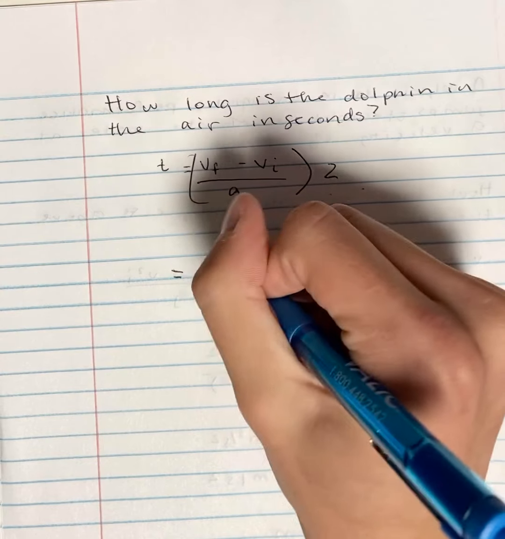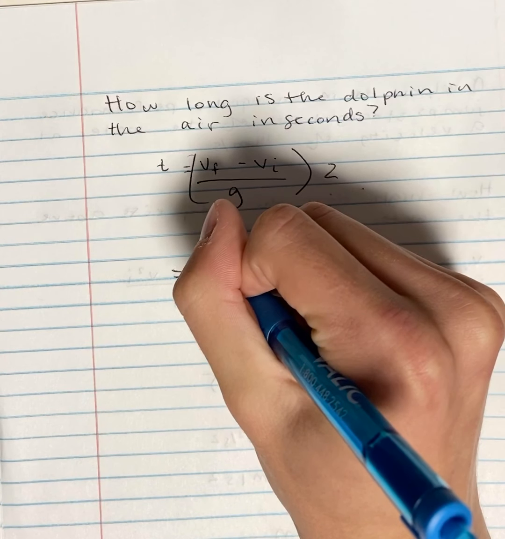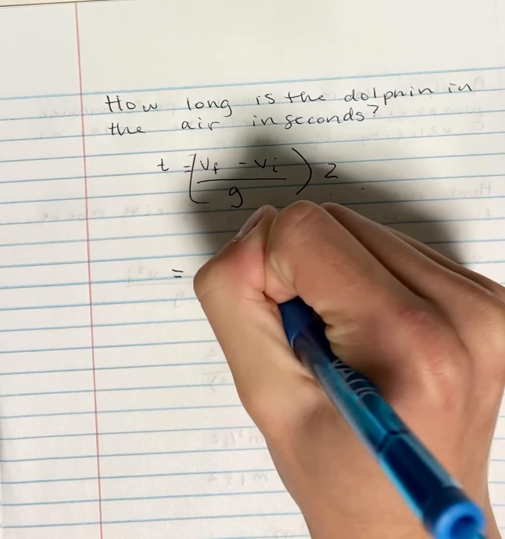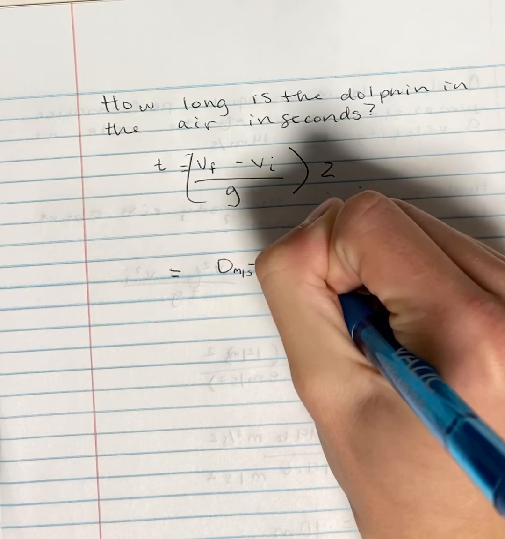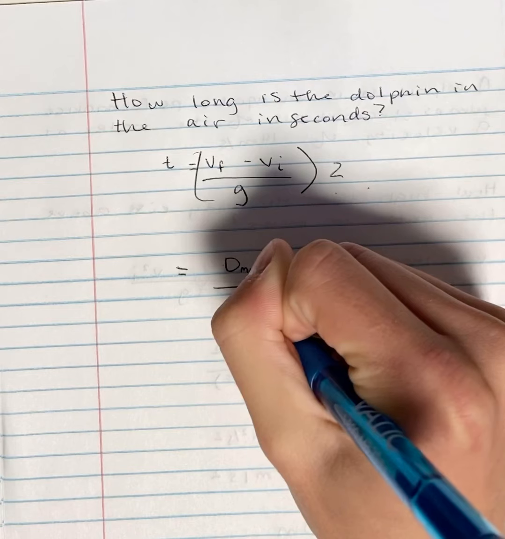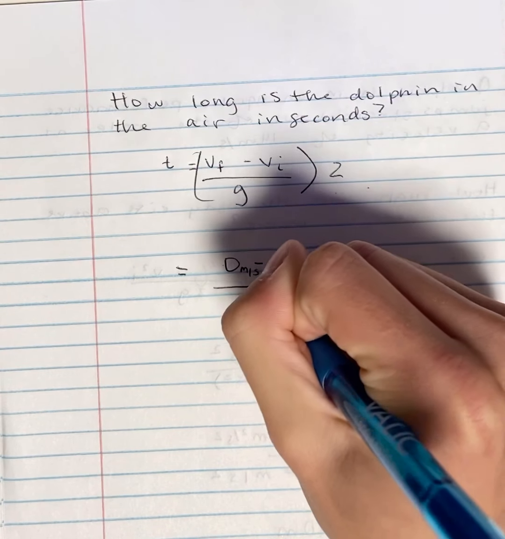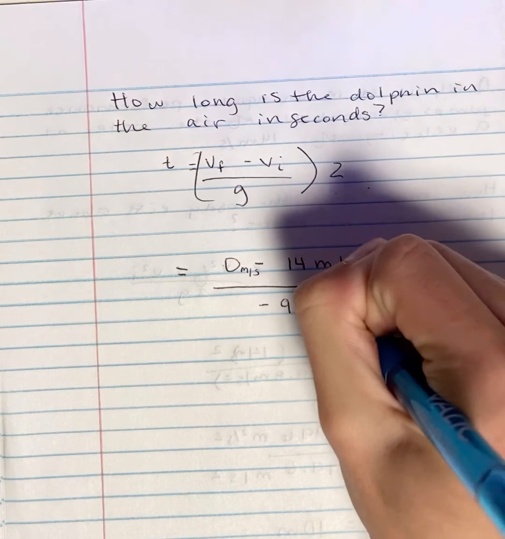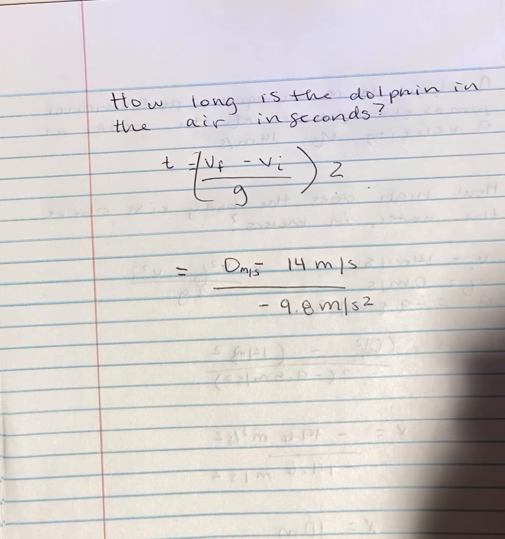So VF is going to be 0, and then VI, this is meters per second, 14 meters per second, all over negative 9.8 meters per second squared.